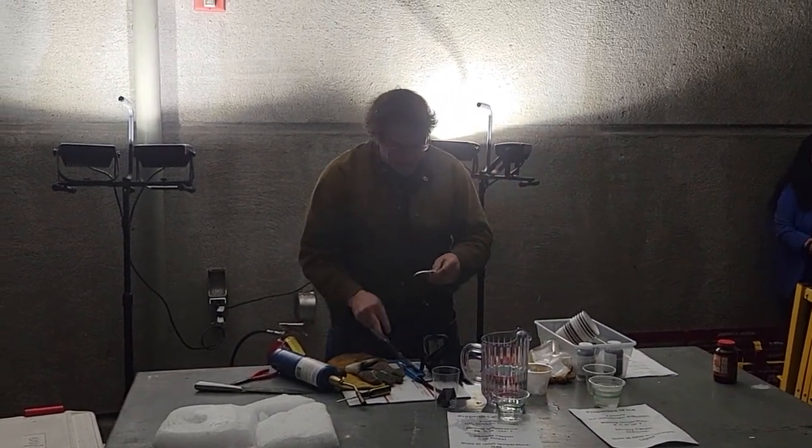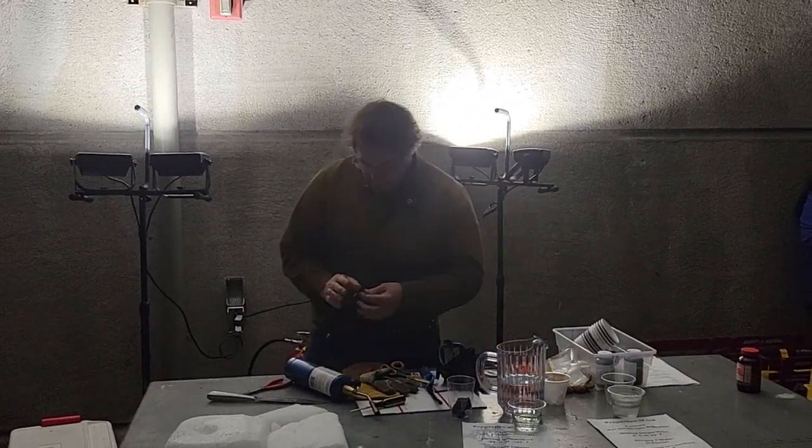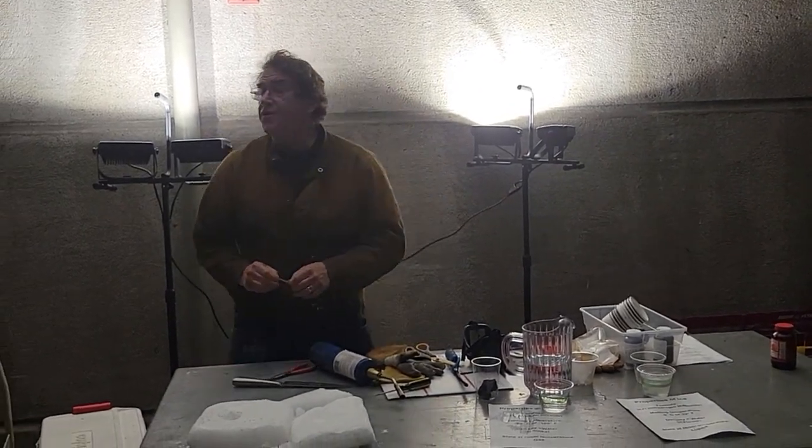The helper I'm going to use is magnesium, and what I'm going to do is first I'm going to burn this magnesium.